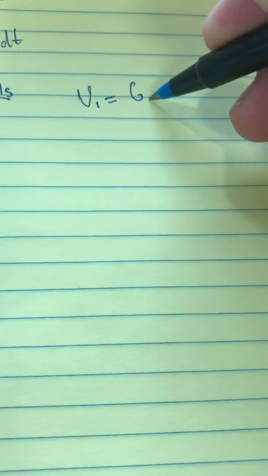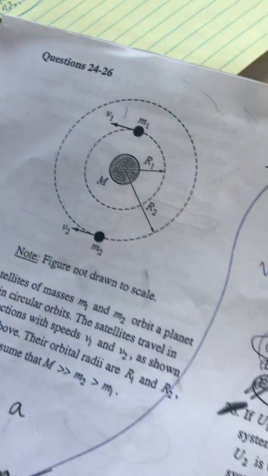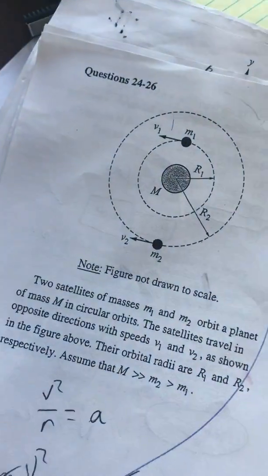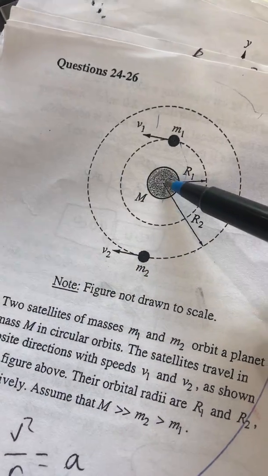So first we'll write out potential energy of m1. So we can write U1, and that'll be G M planet times m of satellite 1. So it's going to be the inner satellite, as we can see on our picture. And then that'll be divided by R1, which is the radius from the satellite here to the center.